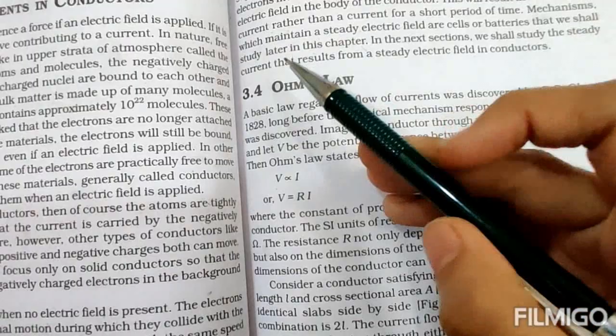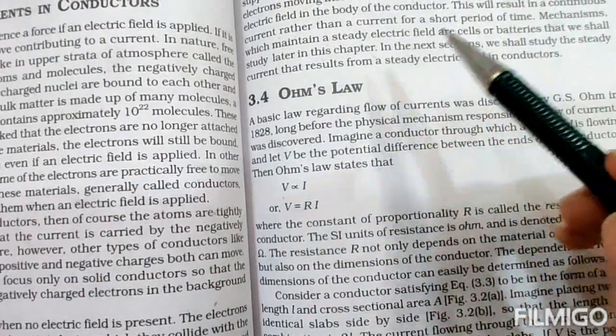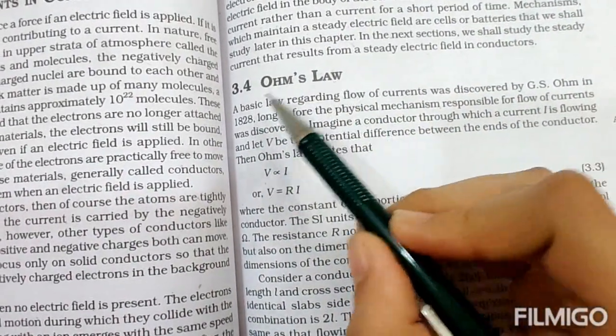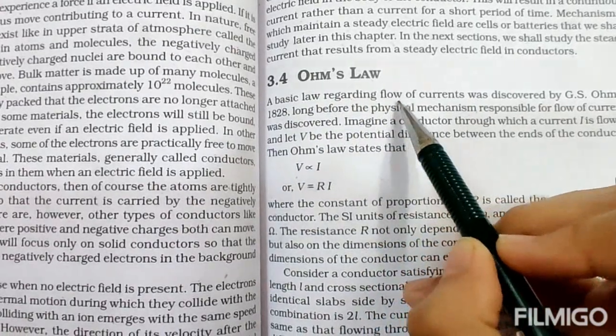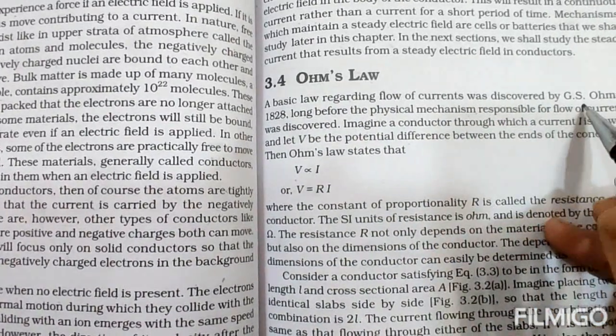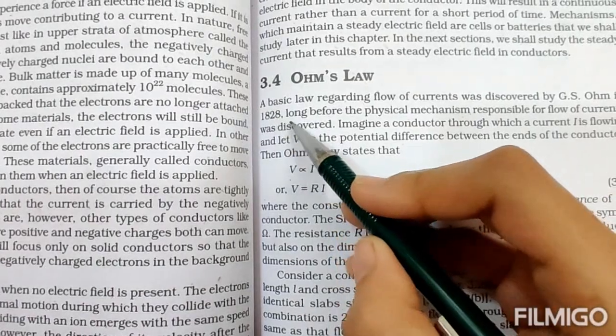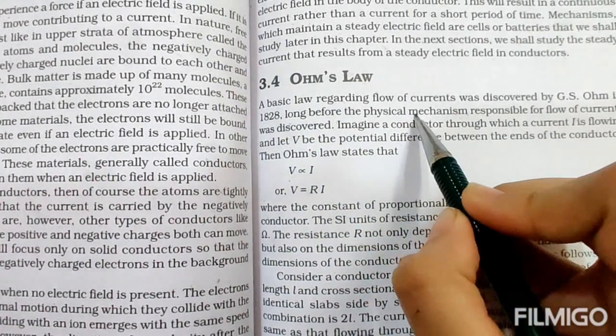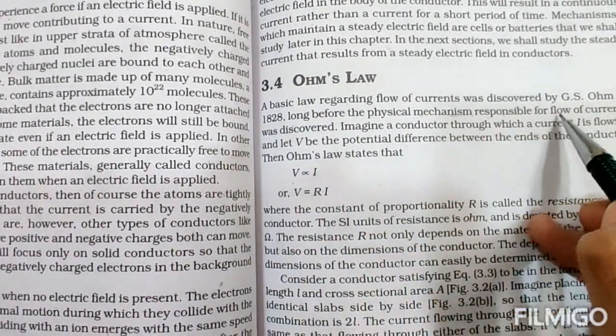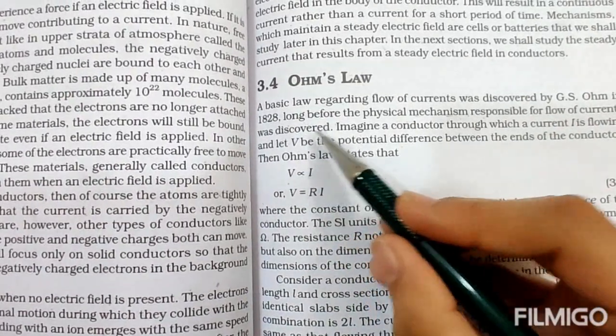Next, part 3.4 of current electricity, Ohm's law. A basic law regarding flow of currents was discovered by G.S. Ohm in 1828, long before the physical mechanism responsible for flow of currents was discovered.